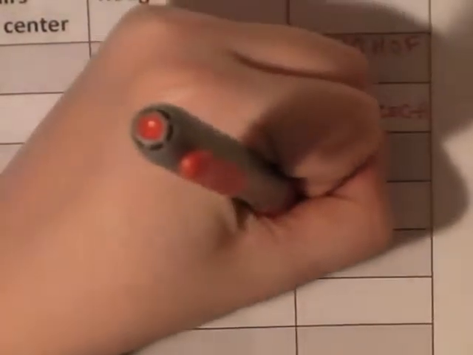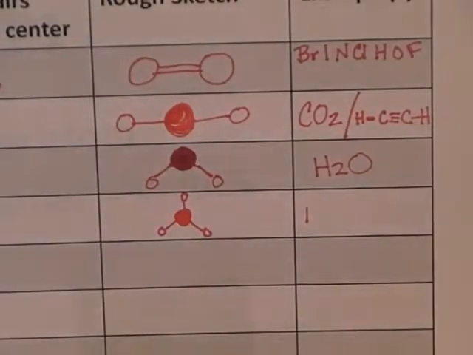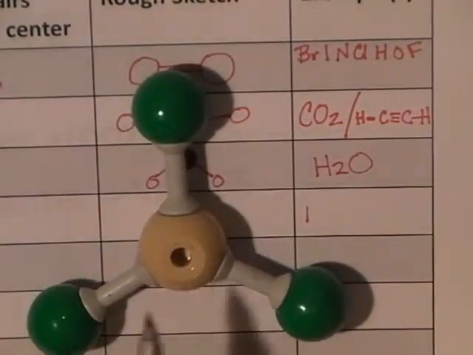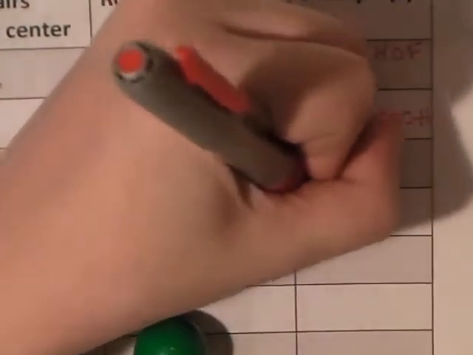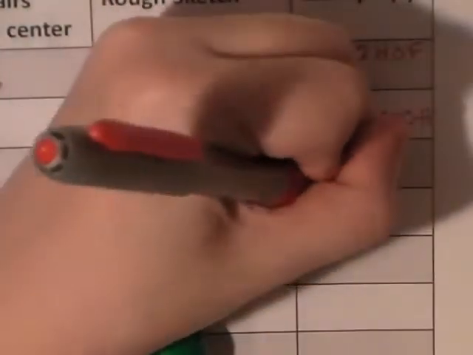Some examples of this, we've got any time that boron is in the center, right? We talked about boron being an exception, that boron can only form 3 bonds and it's stable at 6. So anytime boron's in the center, it would have this shape. So we're going to put maybe something like BH3 would work.